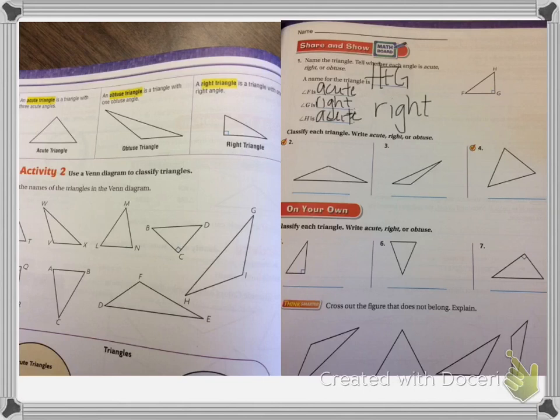So then numbers 2, 3, and 4. I'm going to look at these three triangles, and I'm going to write whether they are acute, right, or obtuse triangles. So I see on number 2 here that there is definitely not any right angles. And I'm also looking at 3 and 4. Those don't have any right angles. I see that, but I also know it because they were not marked with the blue square that, especially in your workbooks here, will be marked with a right angle marking, that blue square.